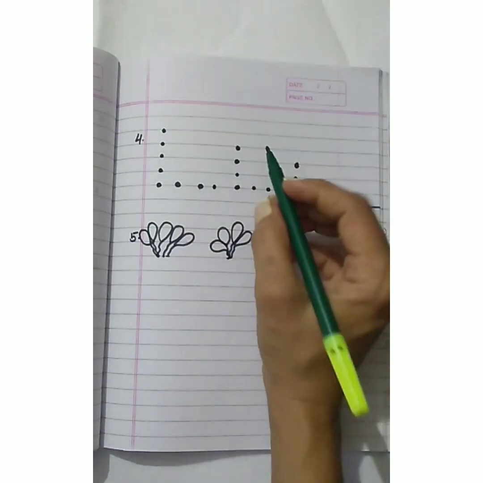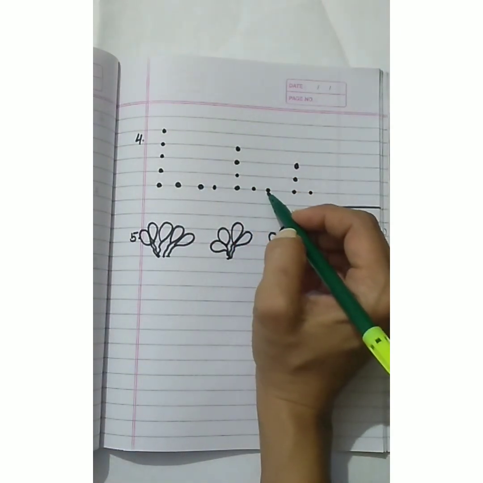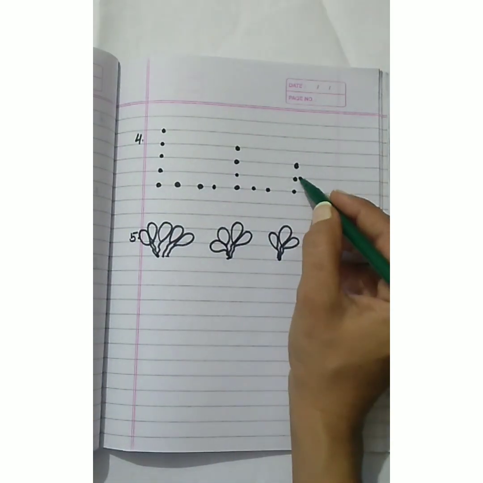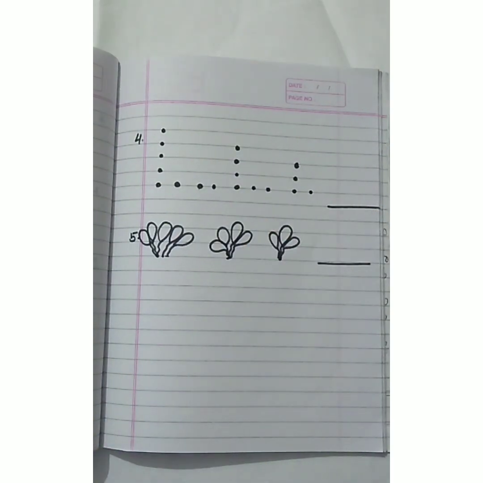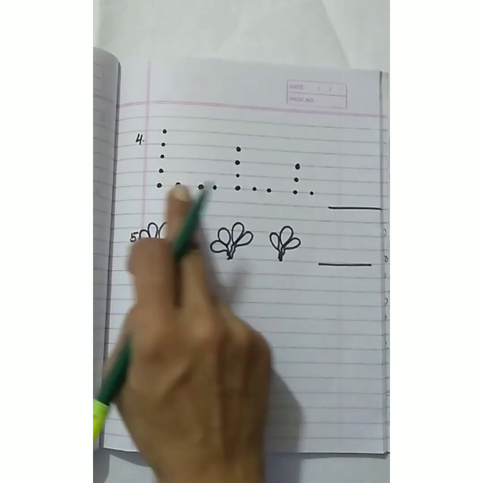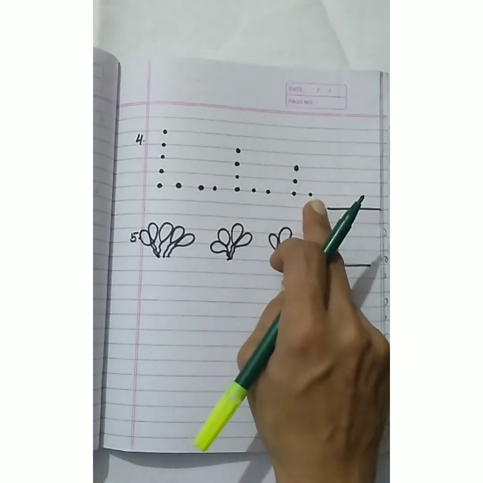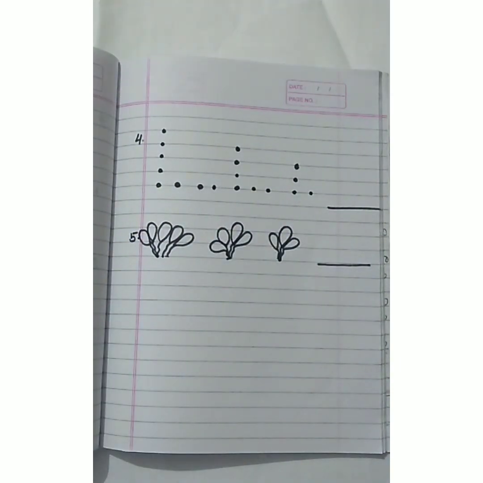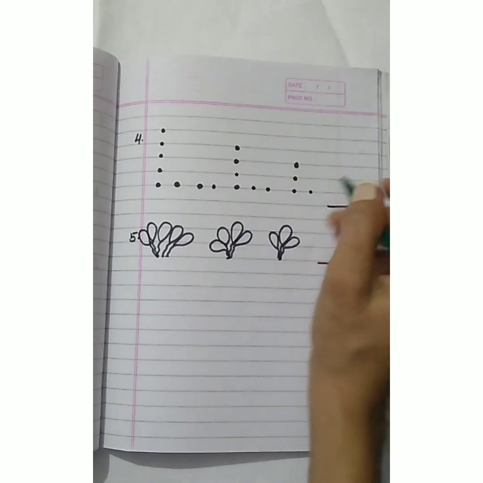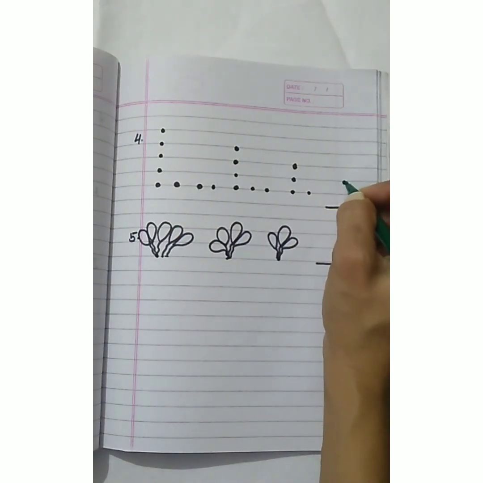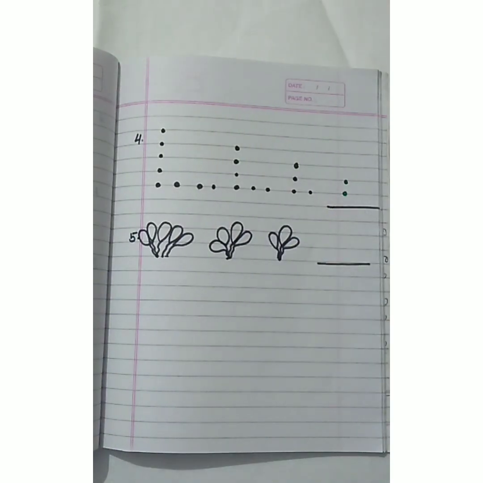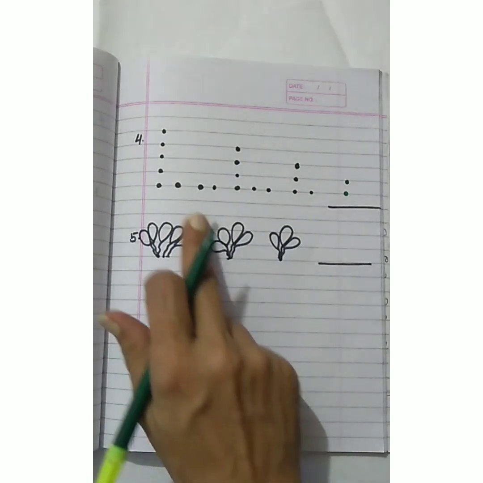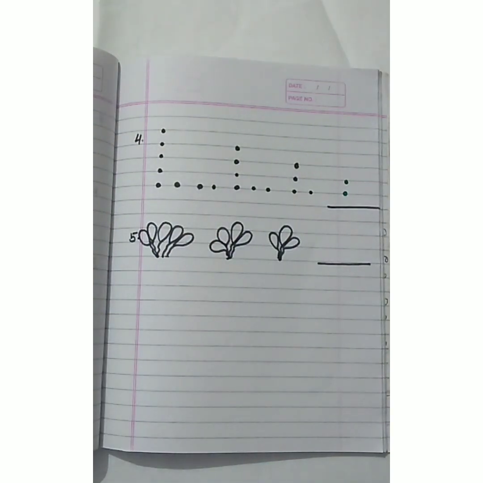Then here 1, 2, 3, 4, 5, 6, 7, 8. 8 dots. 1, 2, 3, 4, 5, 6. 6 dots. 1, 2, 3, 4. 4 dots. So here it was 8 dots, here 6 dots, 4 dots. Here we can see that every time it decreased, or shrank, by 2 dots. So what will be next? Only 2 dots. Clear?